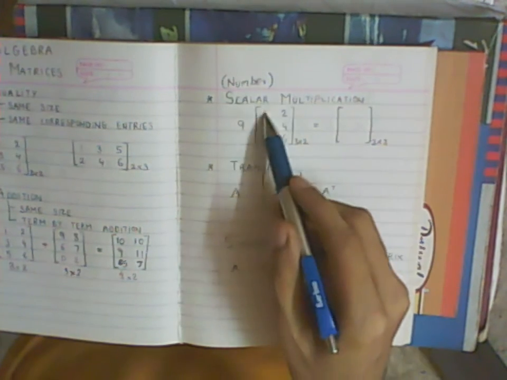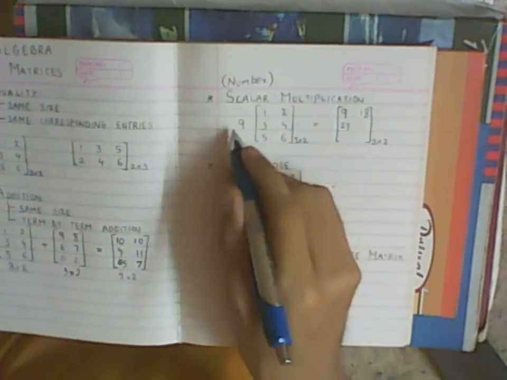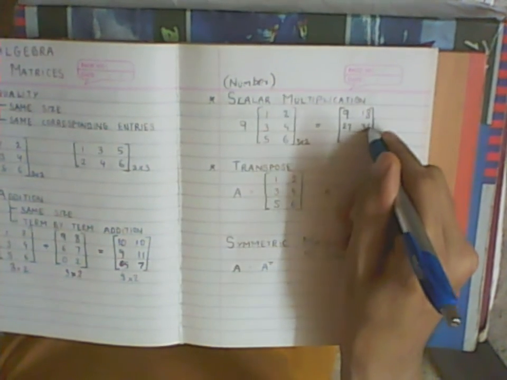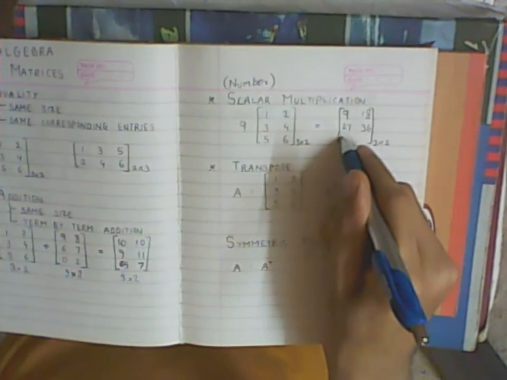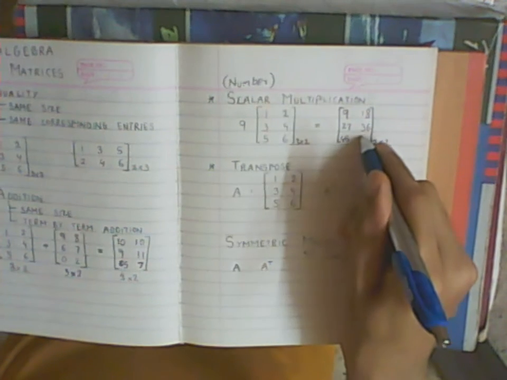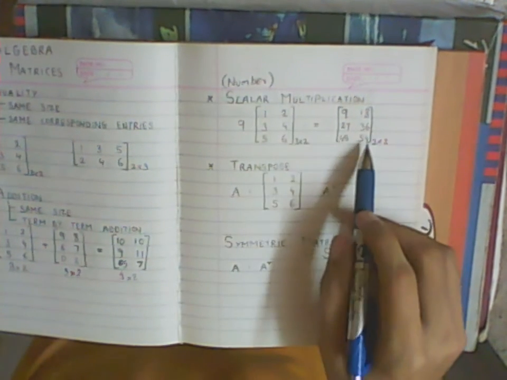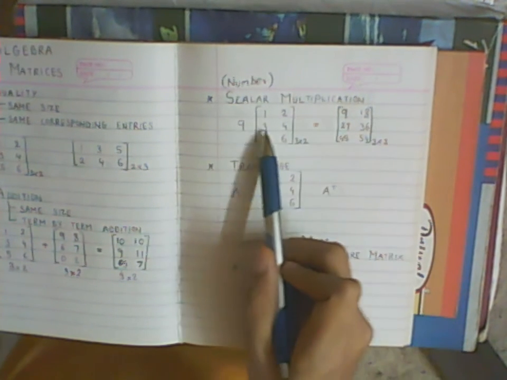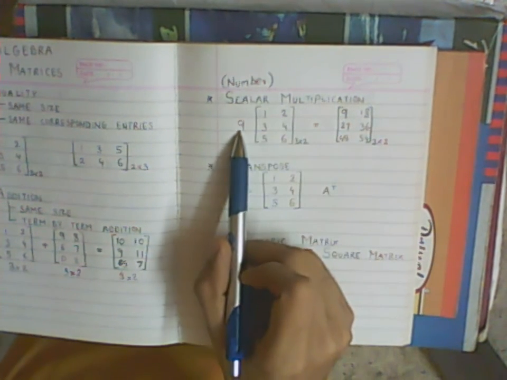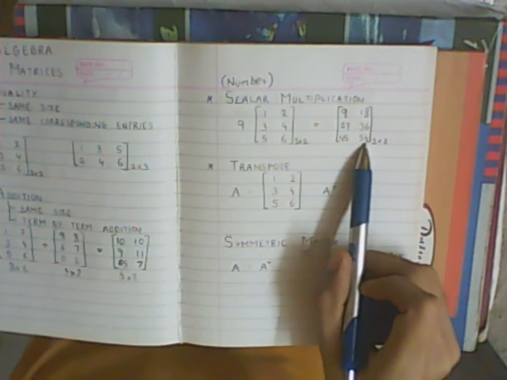So if I multiply 9 with 1, I get 9. 9 twos are 18, 9 threes are 27, 4 times 9 is 36, 5 times 9 is 45, 6 times 9 is 54. So this is the resultant matrix when you scalar multiply a matrix with this scalar.